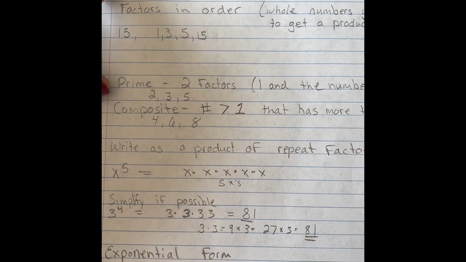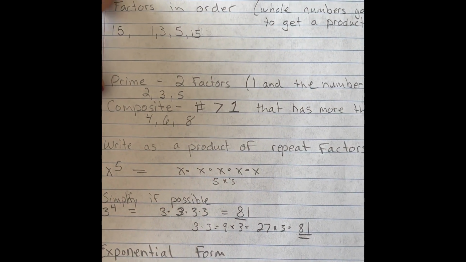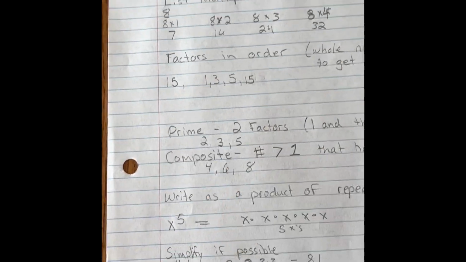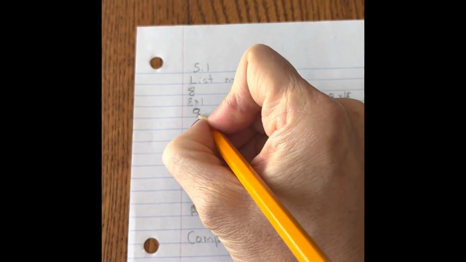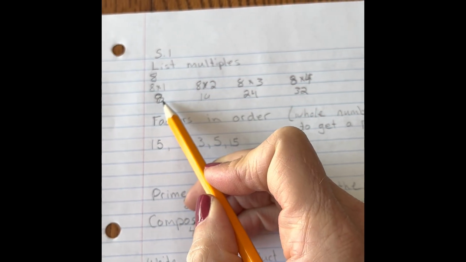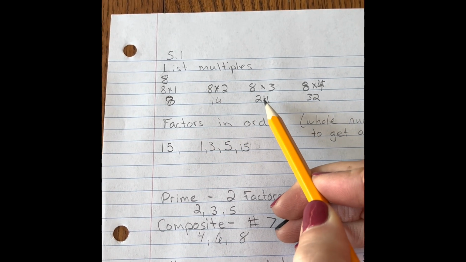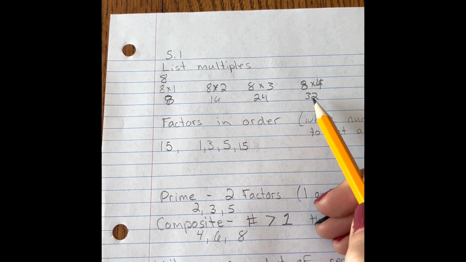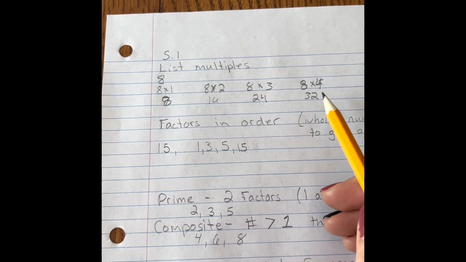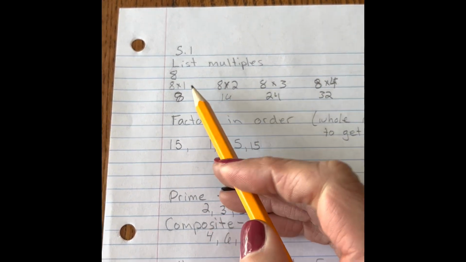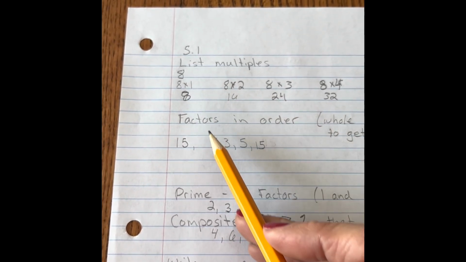So if you have 8 times 1, oh, look at that. I wrote 7. Why would I write 7? I think because I was looking at a different problem. Okay, so your first multiple is 8. And then we skip count to 16. 8 times 3 is 24, and 8 times 4 is 32. So your first 4 multiples are going to be 8, 16, 24, and 32, multiples of 8. Skip counting by 8 is another way to think of that.